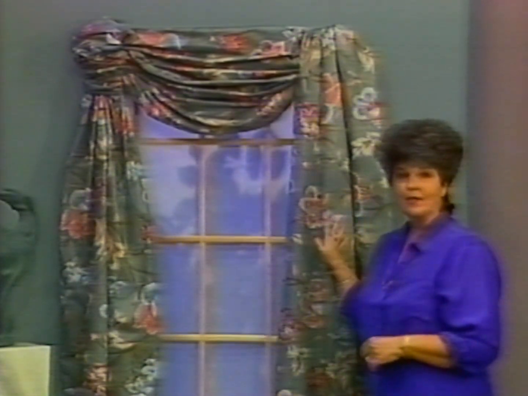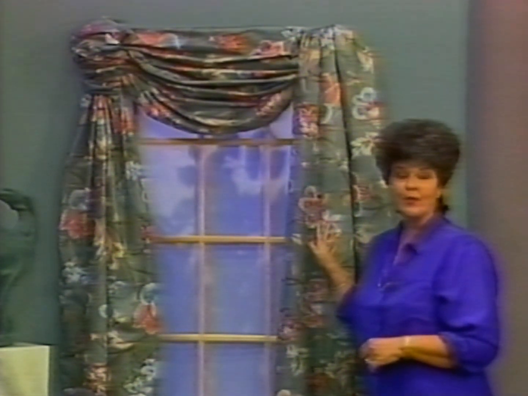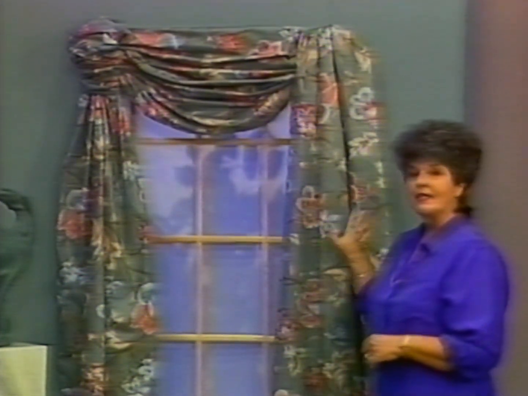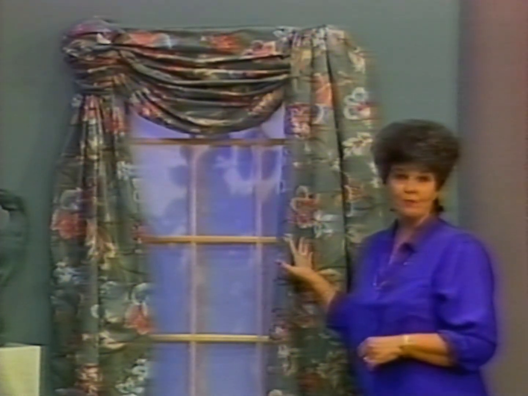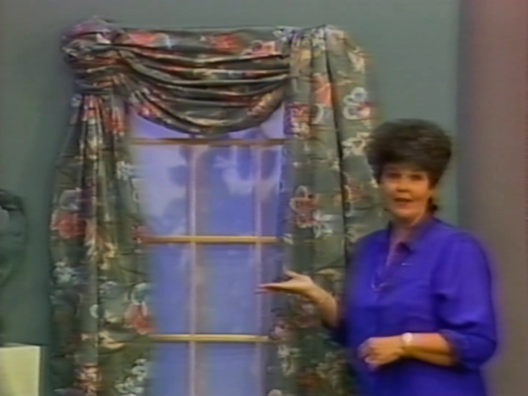The really great thing about the ladder is the fact that it allows you to be so creative. This is a very simple, easy to do treatment that we've done in just a matter of minutes with a strip of fabric and a butterfly ladder.